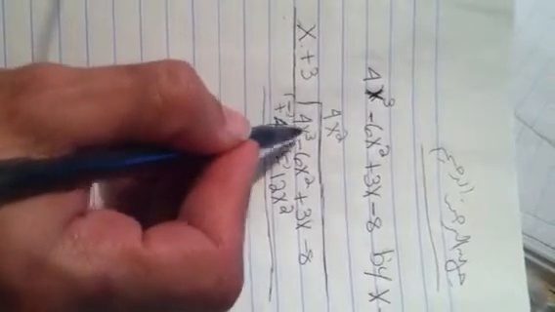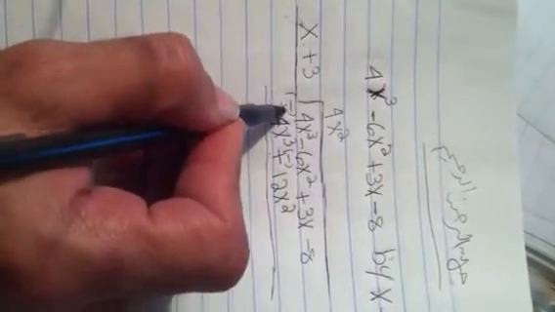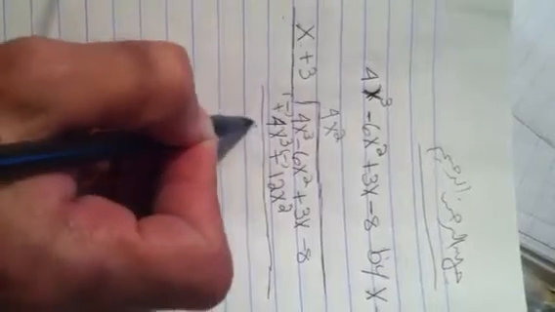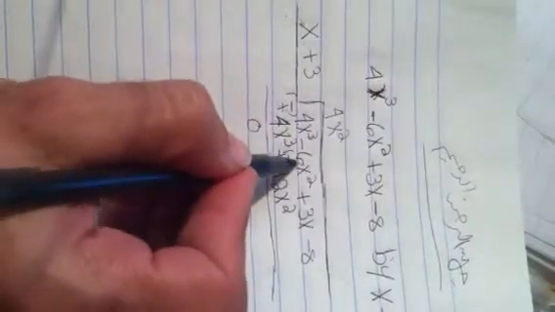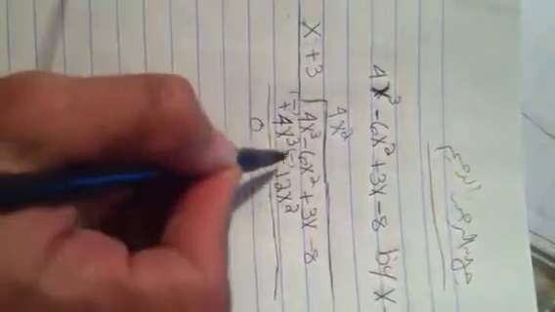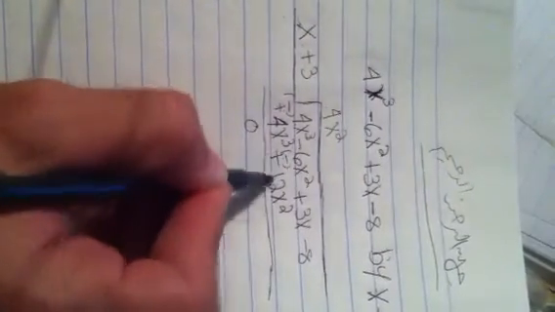So we get 4x cubed minus 4x cubed is 0. And negative 6 minus negative 12 is negative 18x squared. We bring the number down, positive 3x, and we bring this one down also, so negative 8.